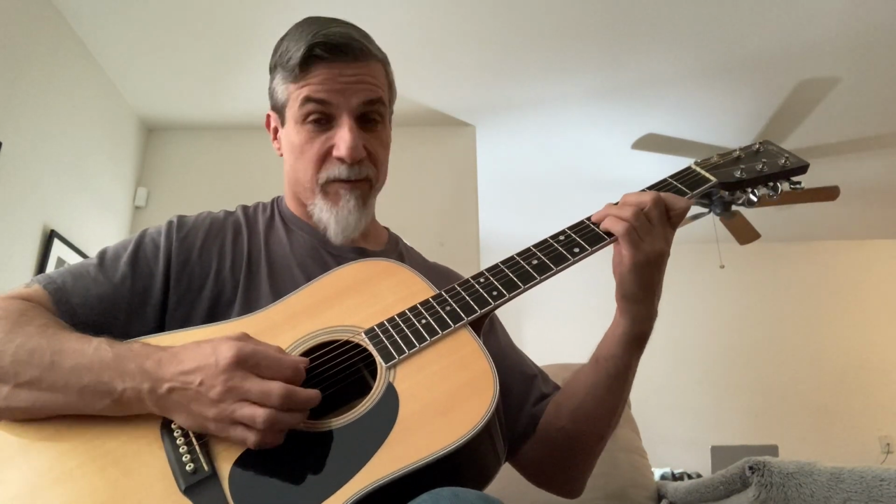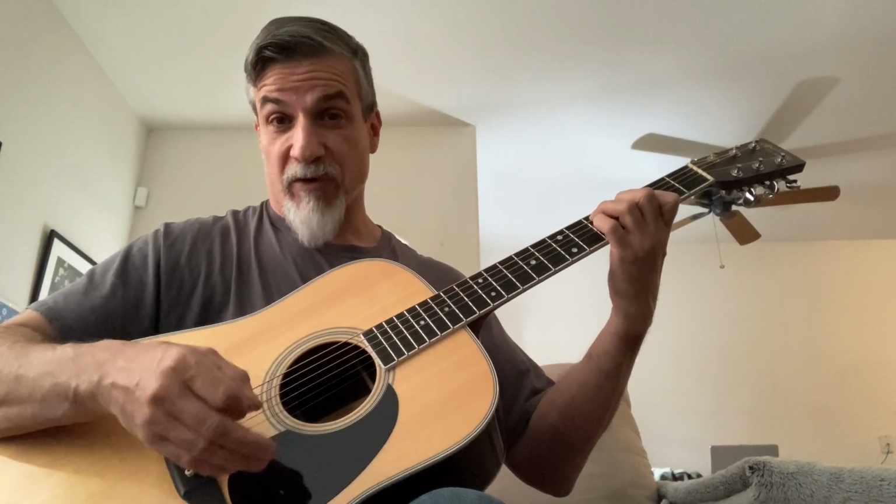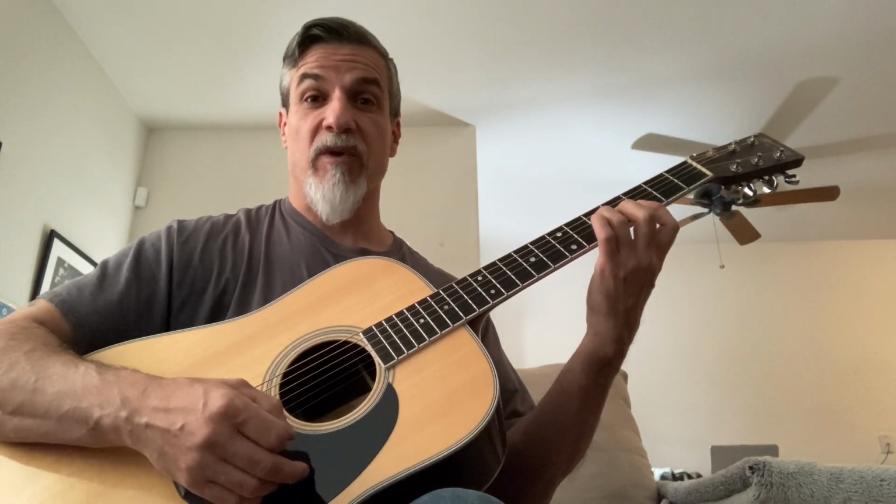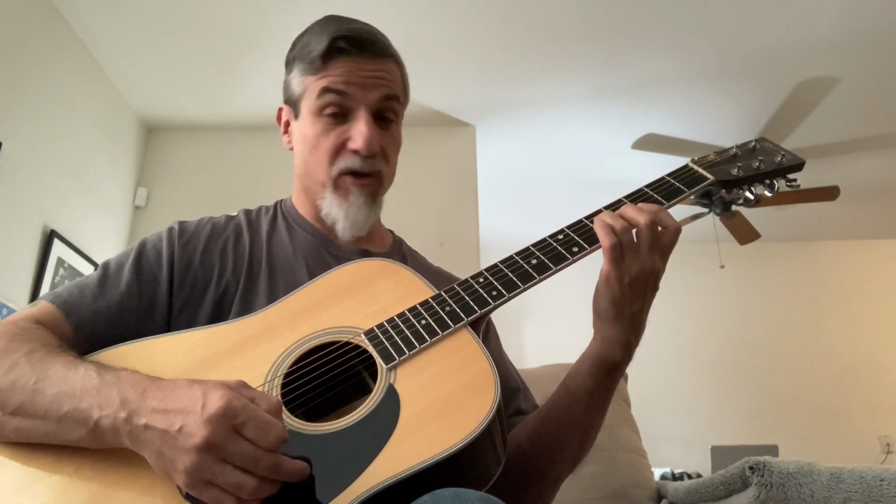And in this case, because we are doing an inversion of the D7, that is the 5th of the G major chord in this example. So the applied dominant is being used to push the pattern to the key of G, even though we started in the key of C major.